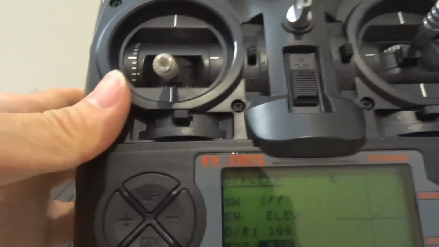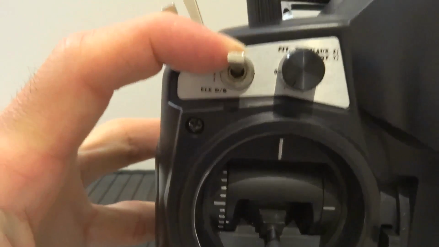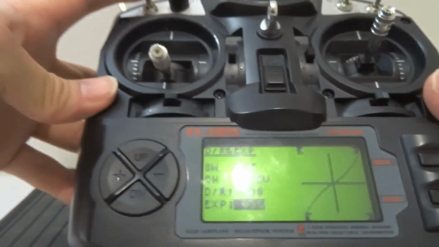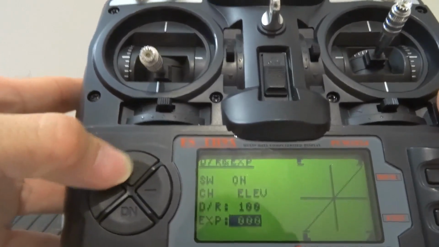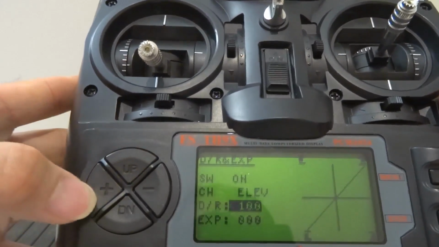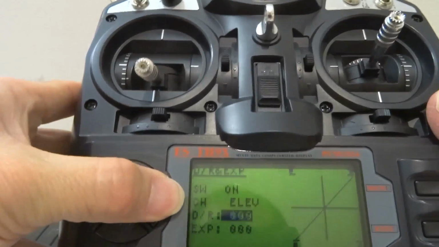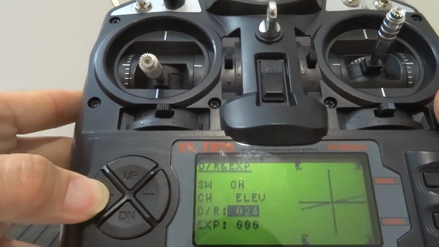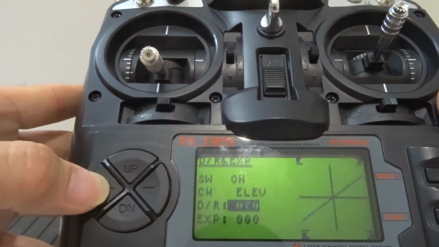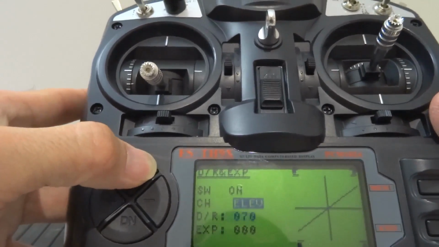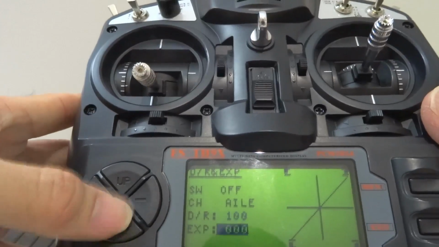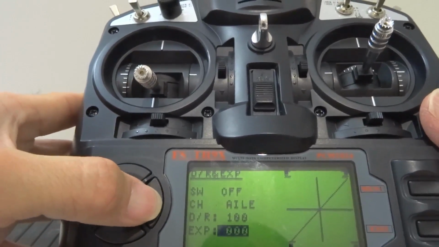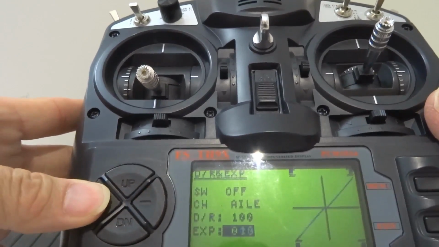Alright, so this is elevator. The elevator dual rate switch is here, so I just flick it on. I'm going to adjust this to 70. Alright, so let's do aileron. Same thing. Expo 35.